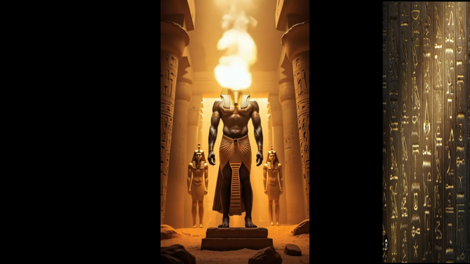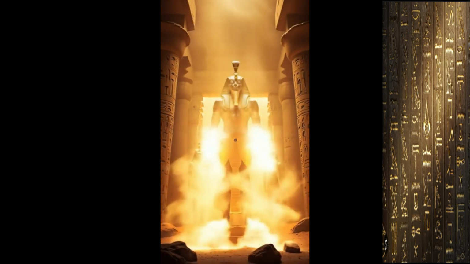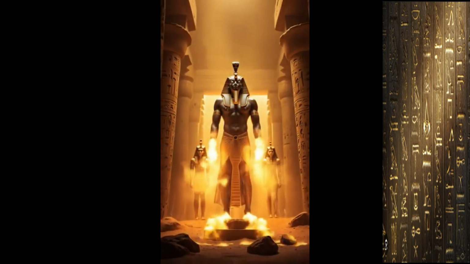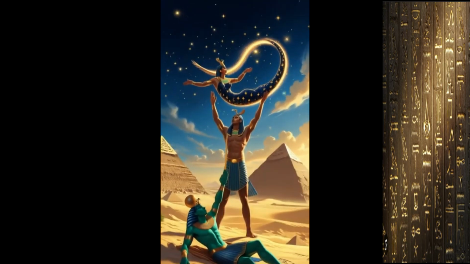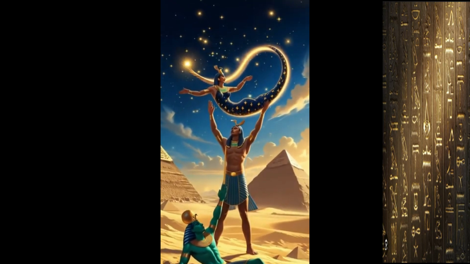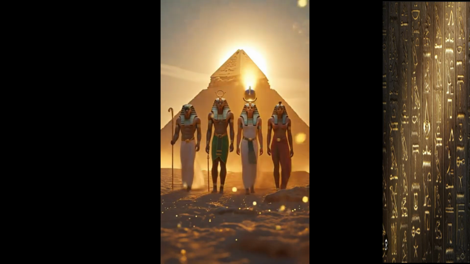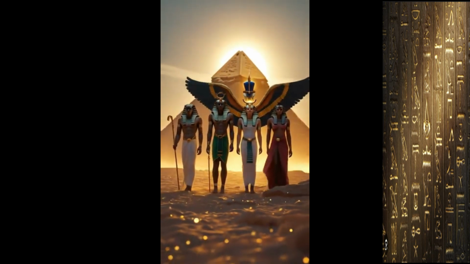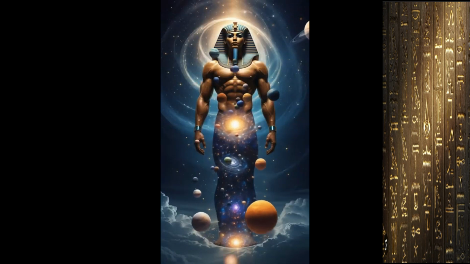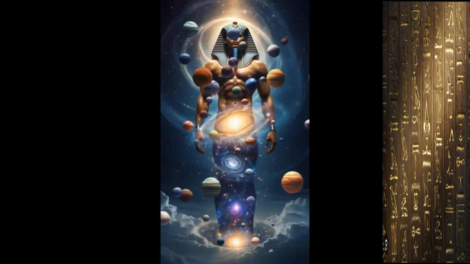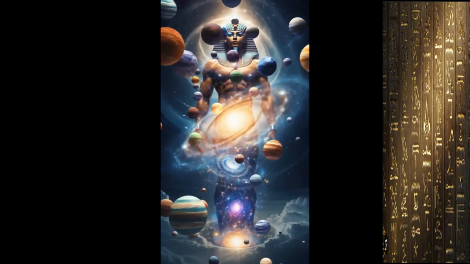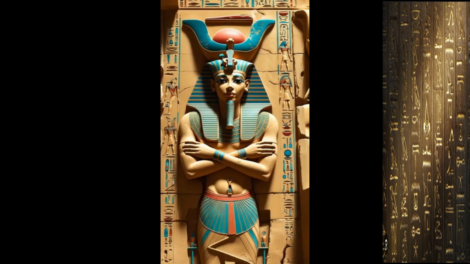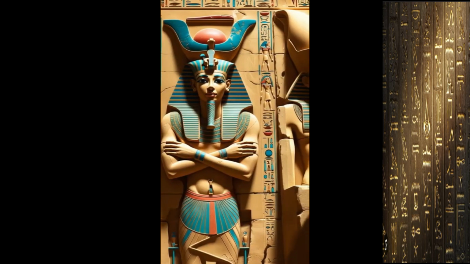From his own body, Atum created Shu, the air, and Tefnut, the moisture. These two gave birth to the sky and the earth, Geb and Nut. From this divine family came the gods of order, chaos, and life itself. Atum wasn't just a god. He was the universe maker, matter, God and world. The Egyptians called him the Complete One, the father of all gods.